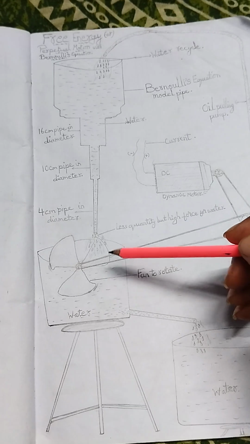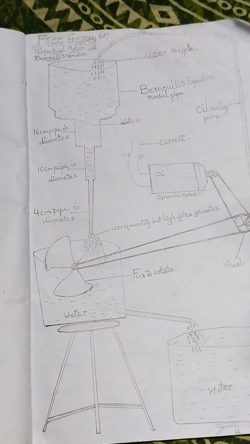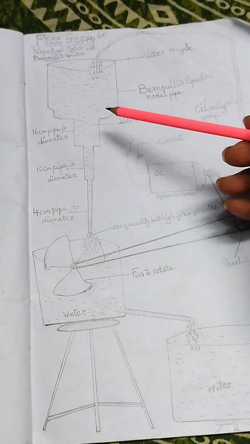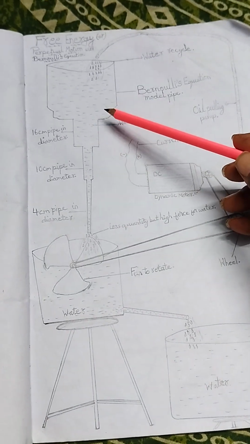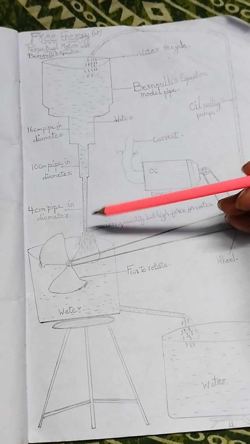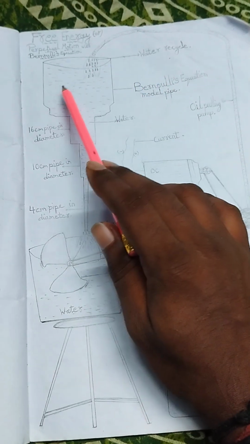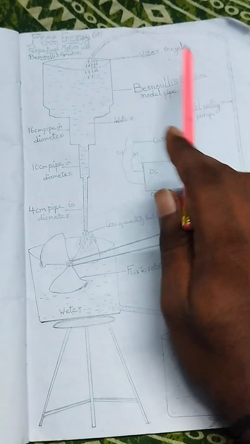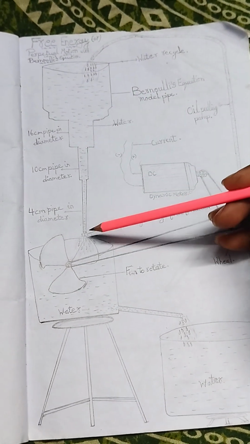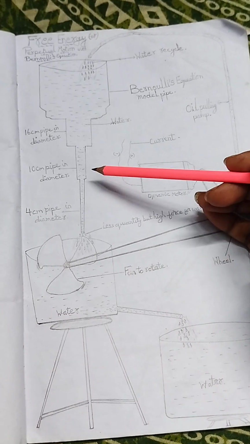So when the water pressure increases, we get water at high pressure. The higher the pipe is, the more the pressure keeps increasing. It's not based on how big the tank is or how much water is in it. You might think the pressure increases with that weight, but that's not the actual way.